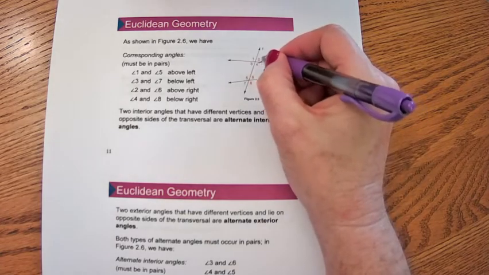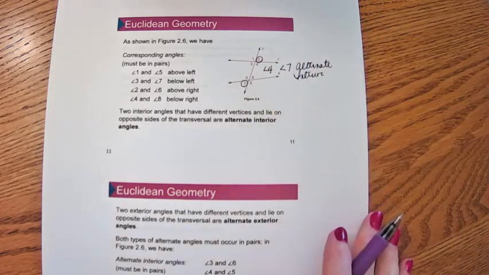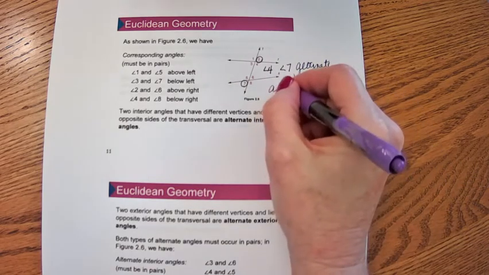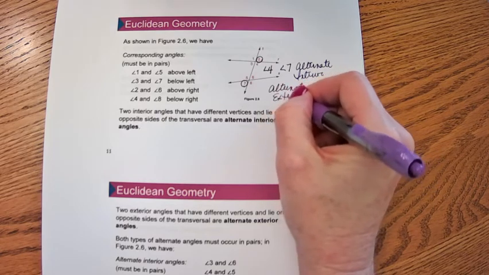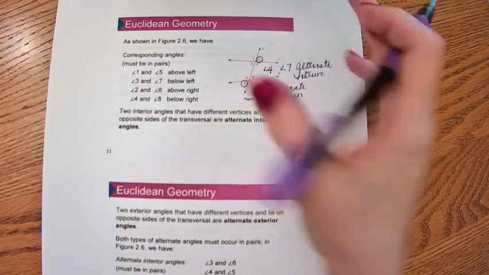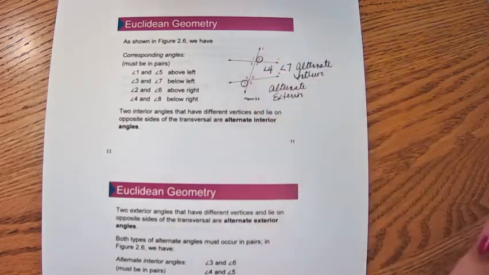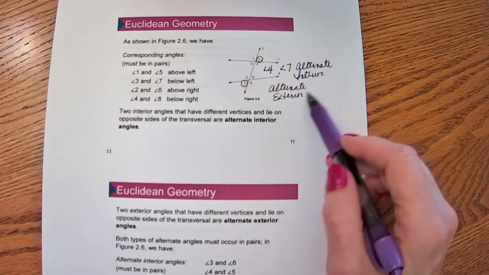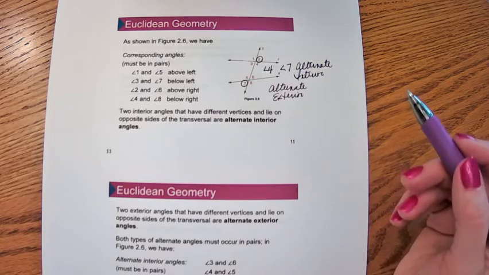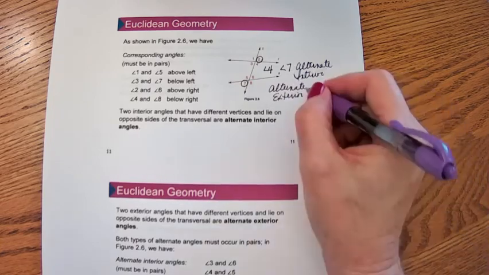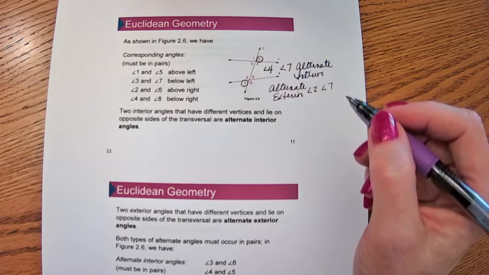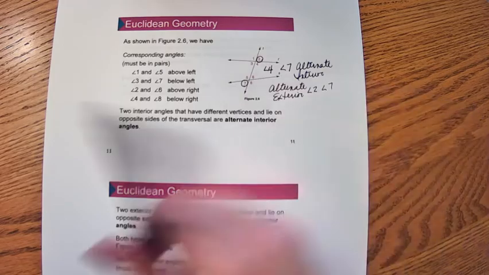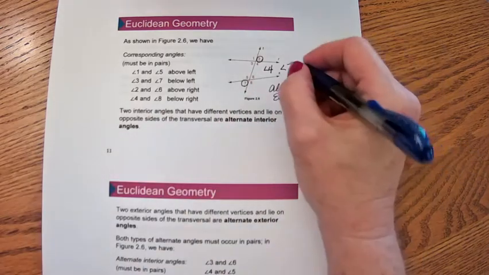Let's look at angle 2 and angle 7. They would be alternate because they're on opposite sides of the transversal, exterior angles because they're both on the outside. They're both on the outside of the two lines that are cut by the transversal. So alternate interior and alternate exterior, those are angles that are taken together as pairs. Oh, this should be angle 2 and angle 5.